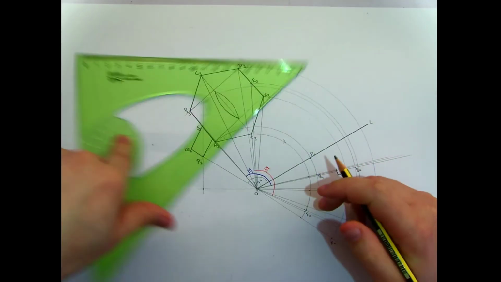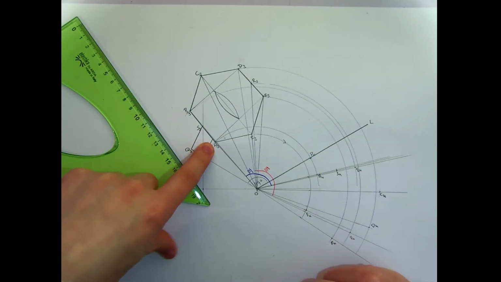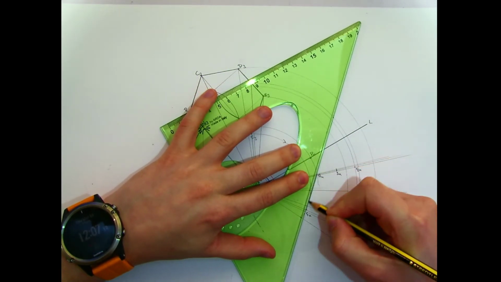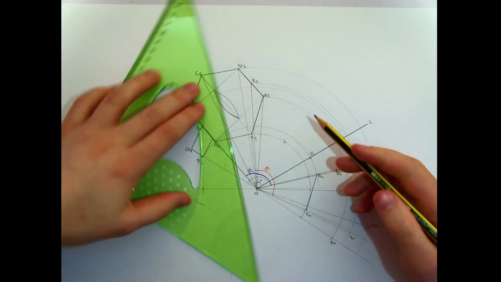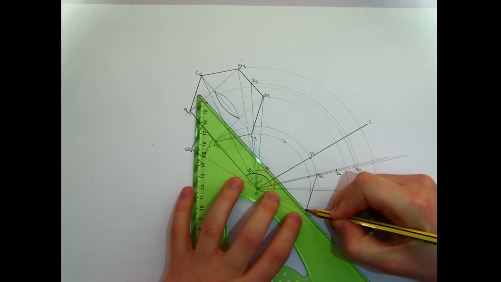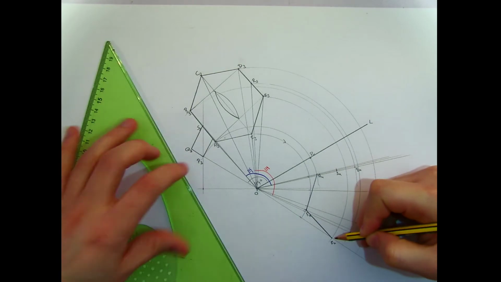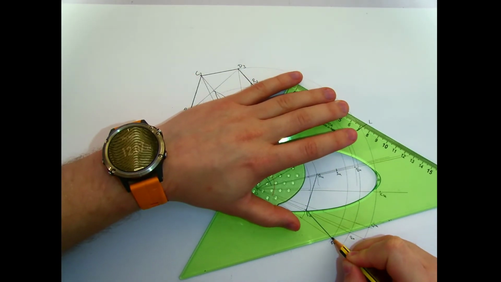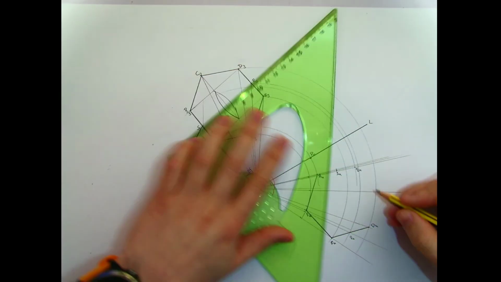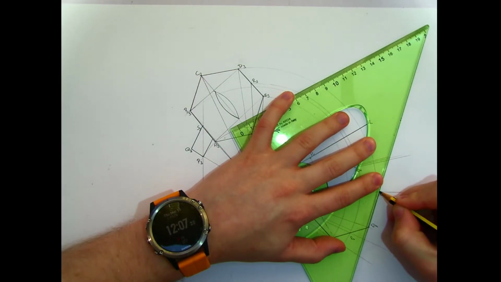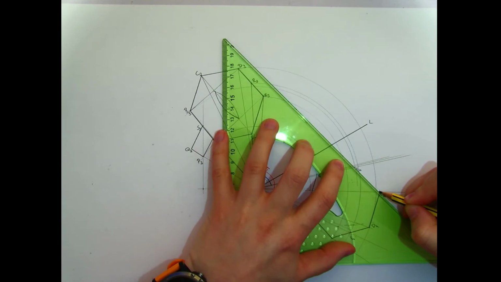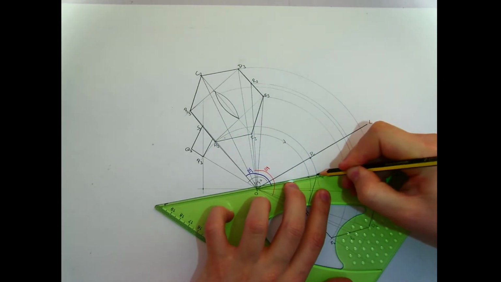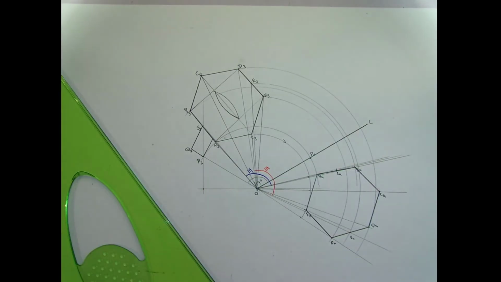So A, just like we did previously, A joins to F in the previous one, so A is going to join to F here. F joins to E. E now goes to D and it passes through R along the way. D to C to B, back to A through S. So that gives me the hexagon.